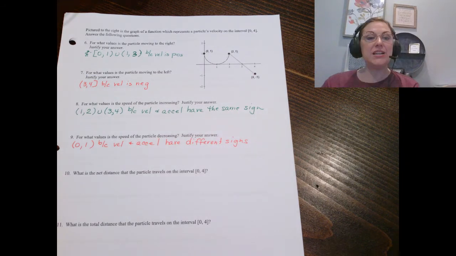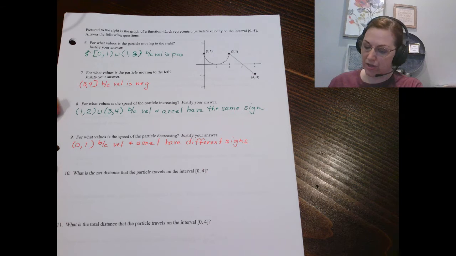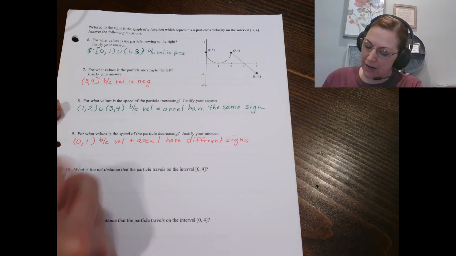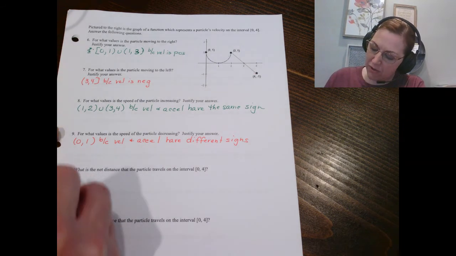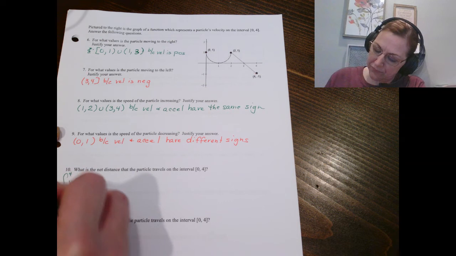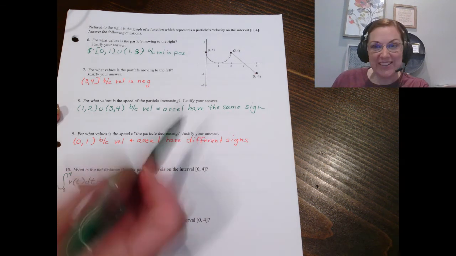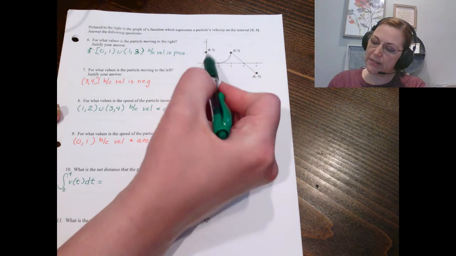Okay, number 10 says, what is the net distance that the particle travels on the interval? So net distance, we want to pay attention to positive and negative areas on this one. So we're doing the integral from 0 to 4 of the velocity. Okay, so it looks like I'm going to do a rectangle minus a semicircle.